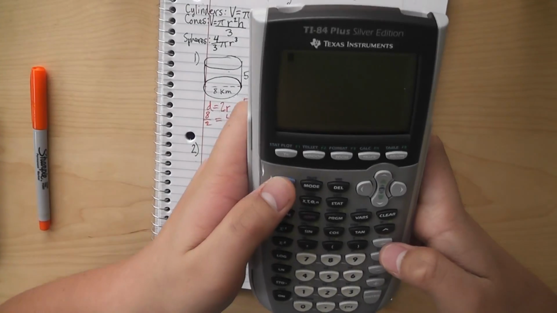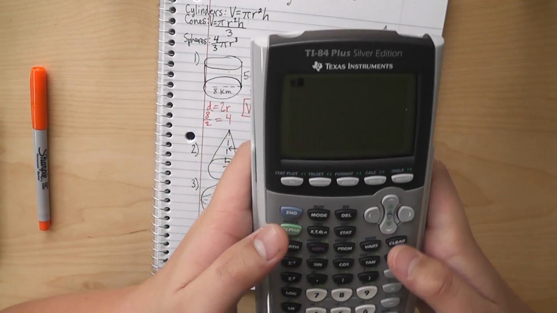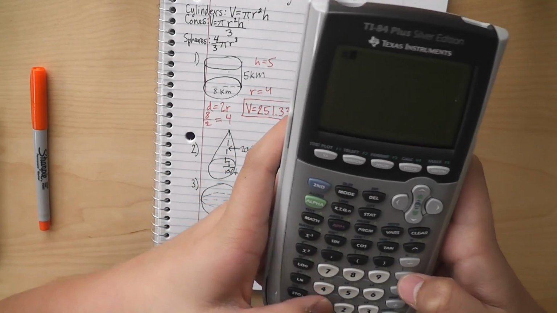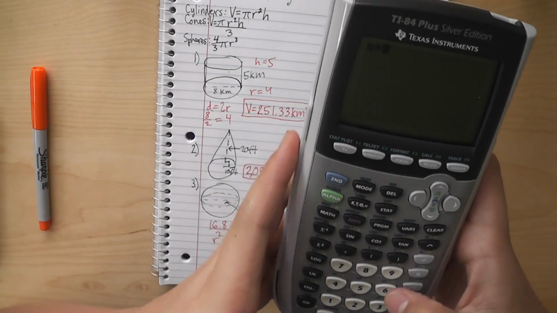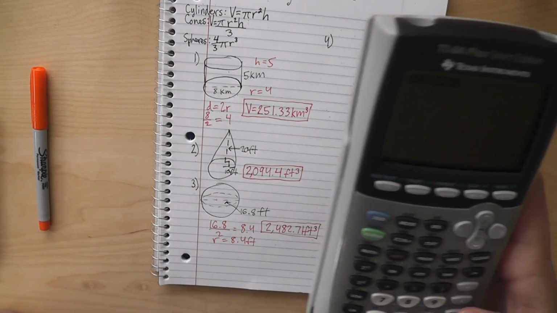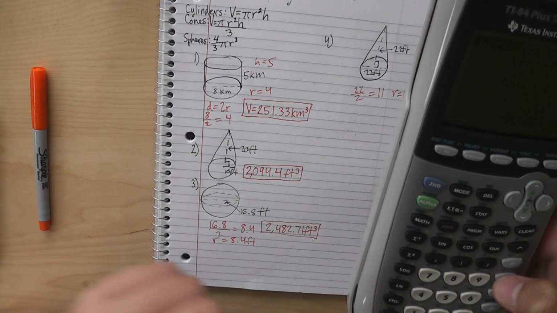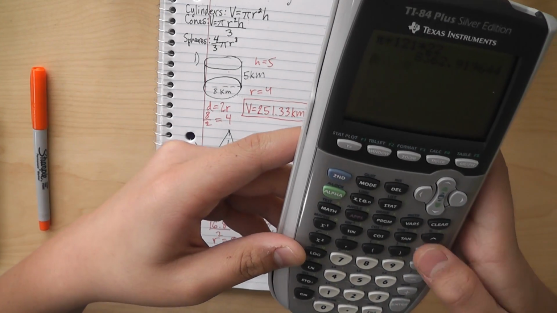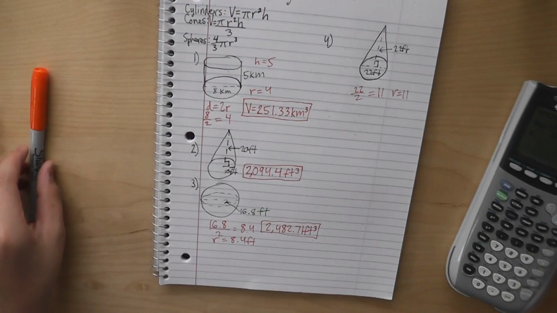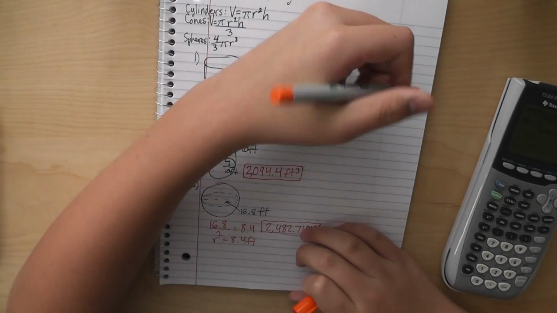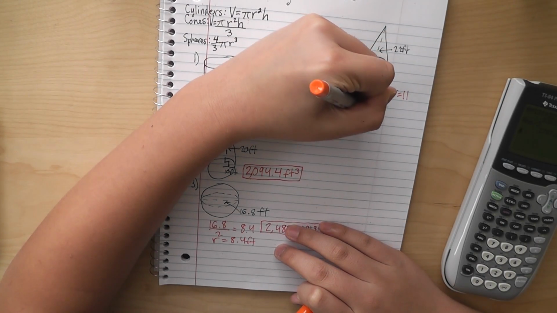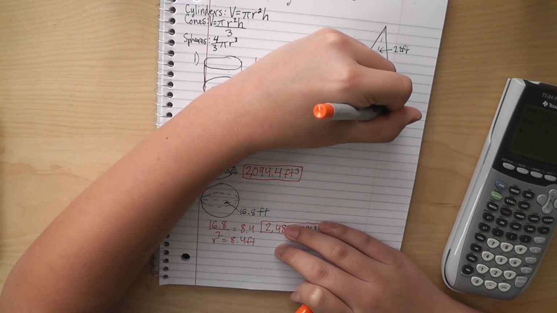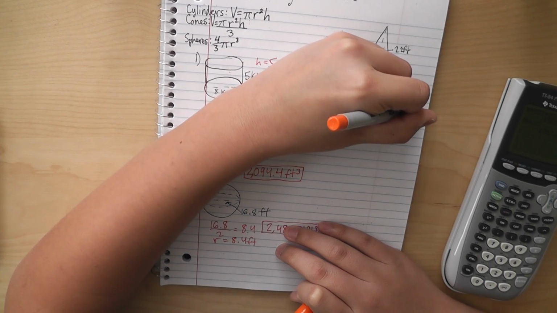So let's take pi. Let's multiply it by the radius squared, which is 11 squared, which is 121. Let's multiply it by the height, which is 22. And then let's divide it by 3. Our answer is 2,787.64 feet cubed.